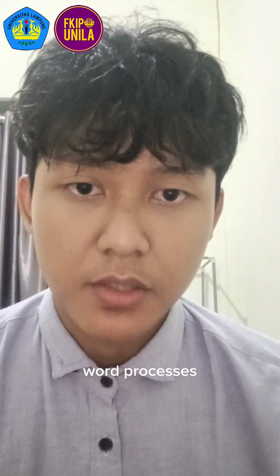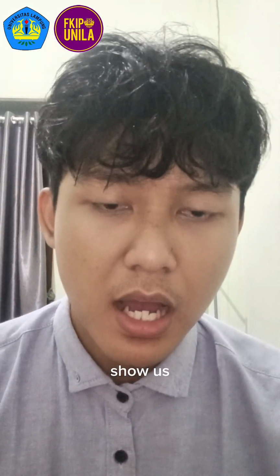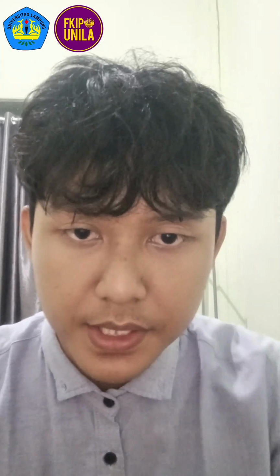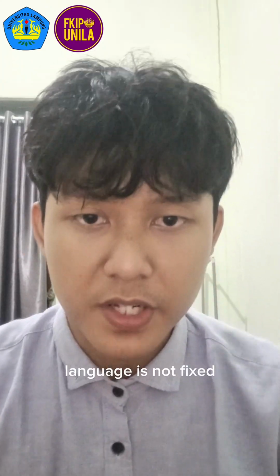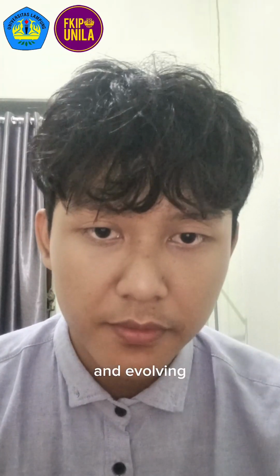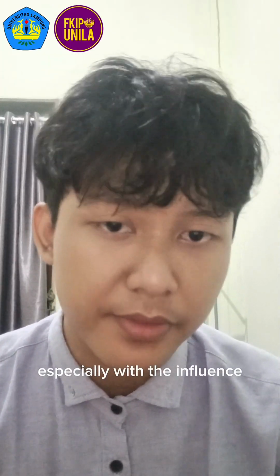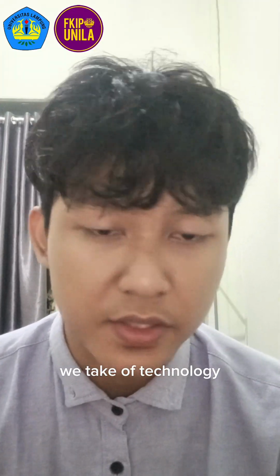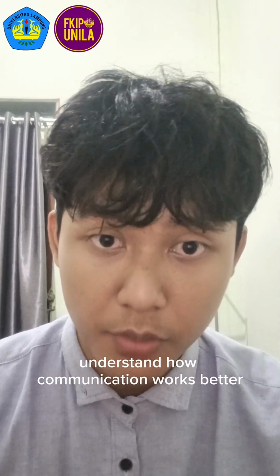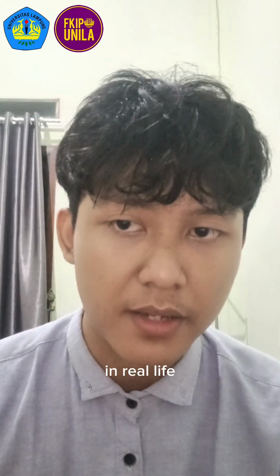In conclusion, word formation process shows us how words are crafted and modified in English. Language is not fixed, it is always changing and evolving, especially with the influence of technology and social media. By understanding this process, we can better understand how communication works in real life.